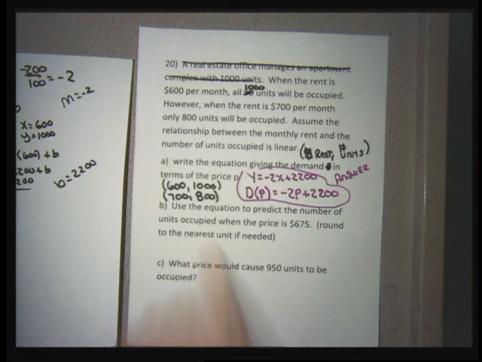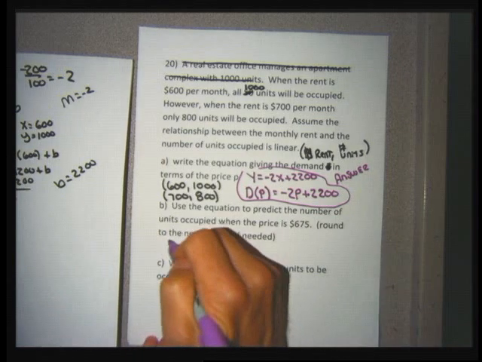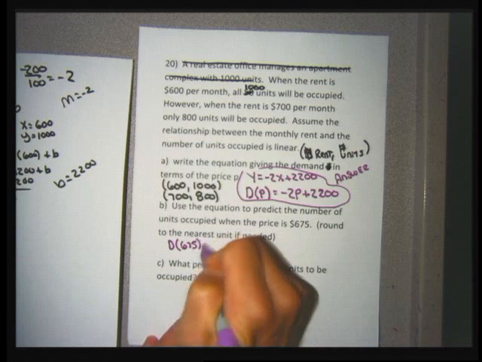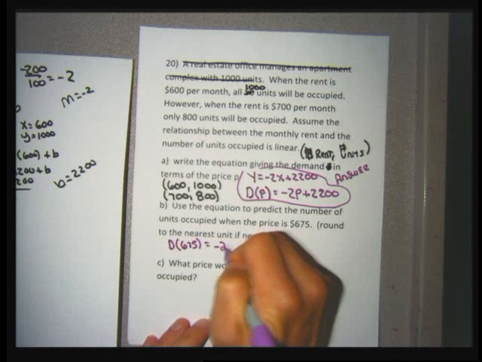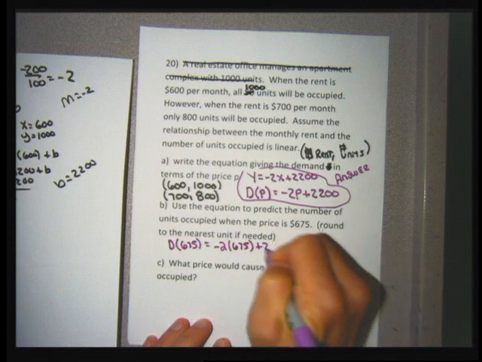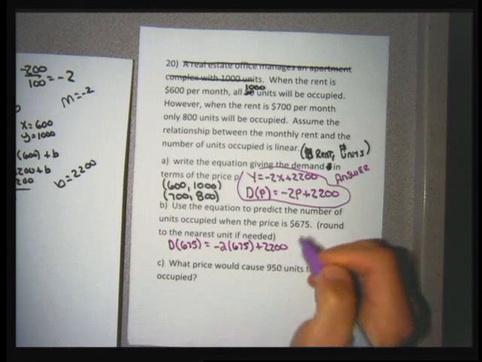So part B says use the equation to figure out the number of units occupied when the price is $675. To do that, I'm just going to find the demand at $675, and I'm going to go negative 2 times 675 plus 2,200. It says round if needed, but I'm not going to need to round.